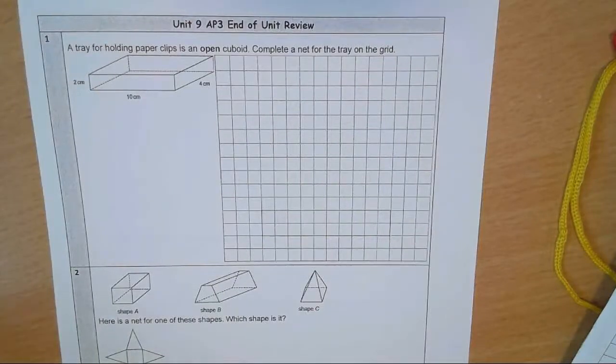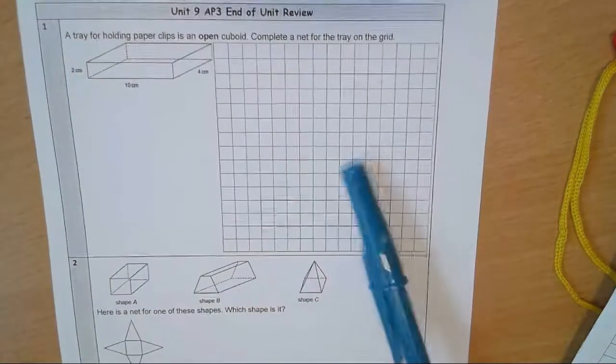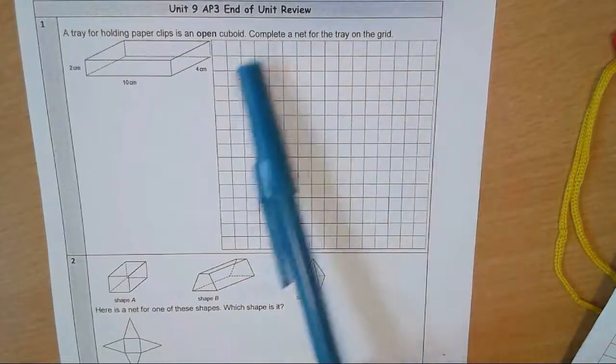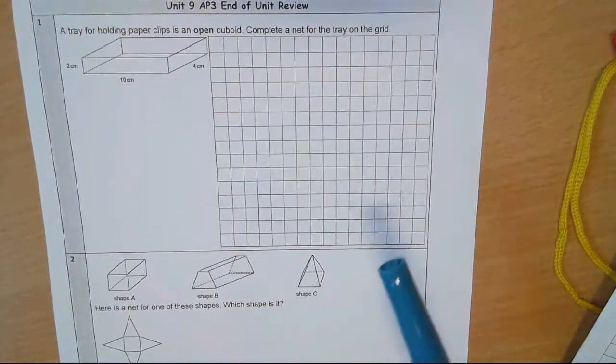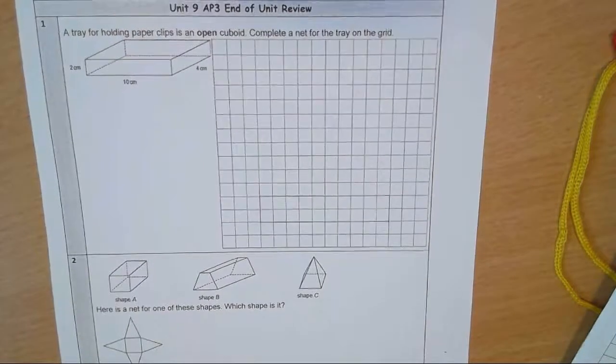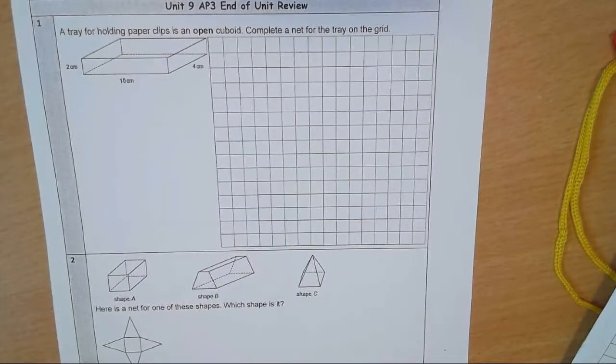Okay, this is the Unit 9 AP3 end of unit review to be able to make corrections and improvements. I'm going to come back to question 1 because that's going to take a little bit of time to go through. If you got yourself stuck on question 1, you need to think about managing your time and doing the questions which maybe are more straightforward to do and then coming back to that afterwards. So we're going to start with question 2.